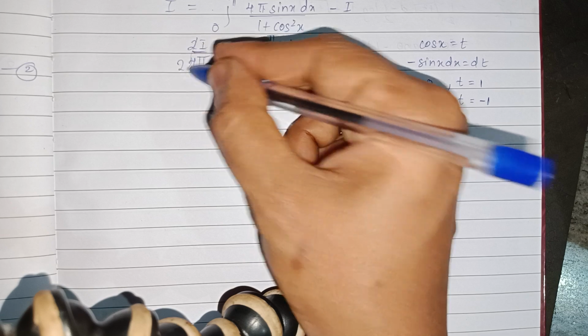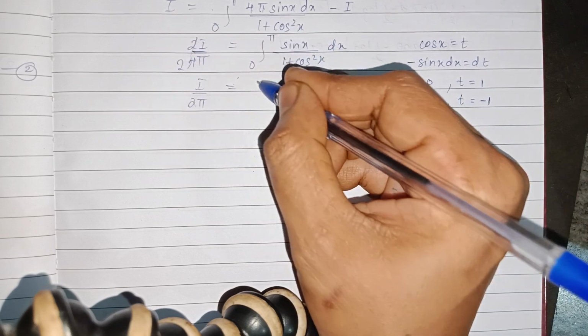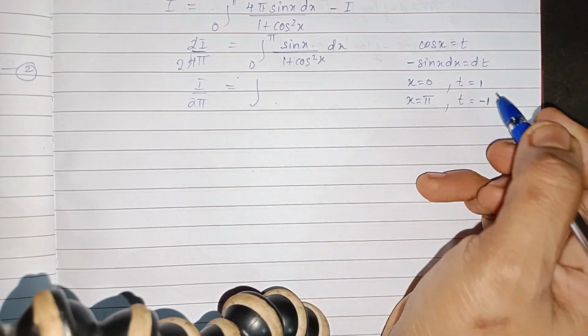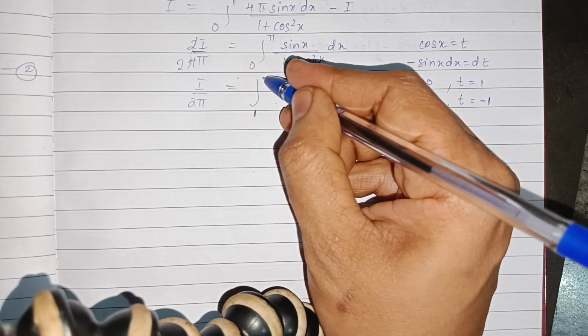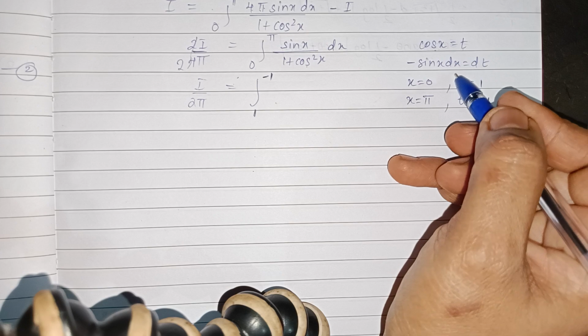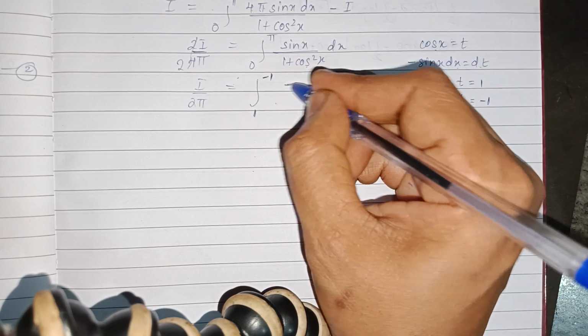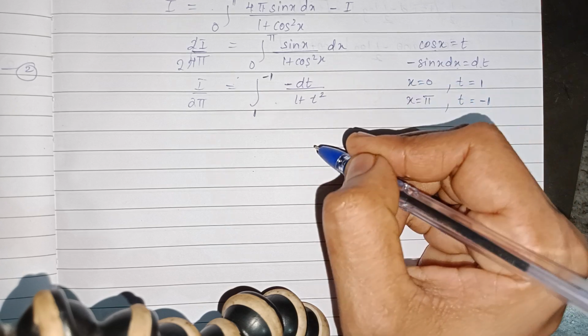This is I upon 2 pi. Here it changes to 0 is 1, minus 1, minus dt upon 1 plus t square. Okay.